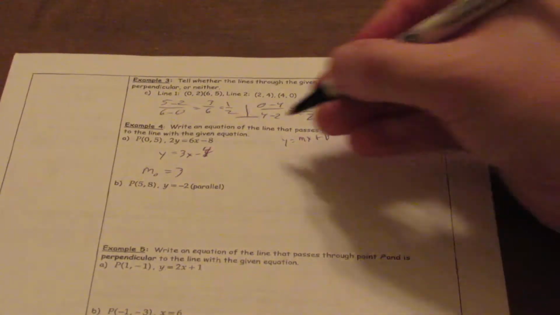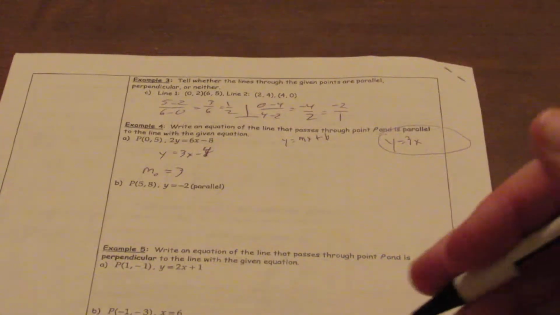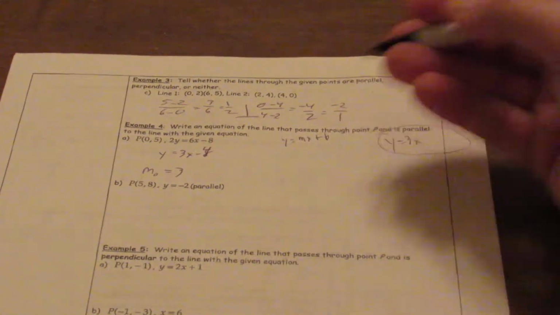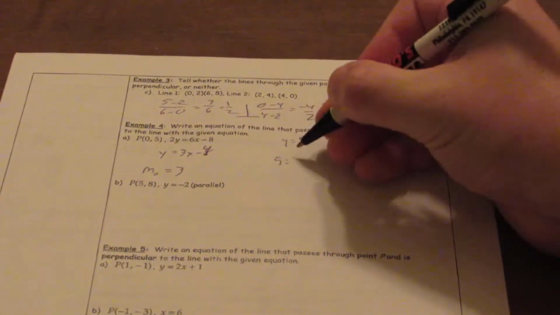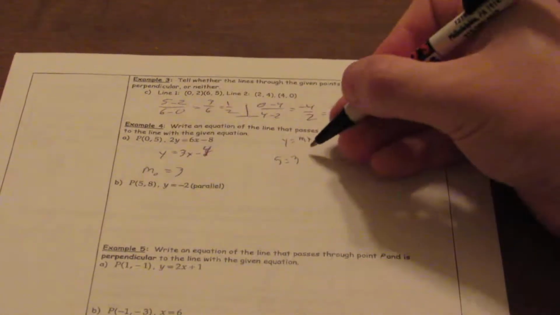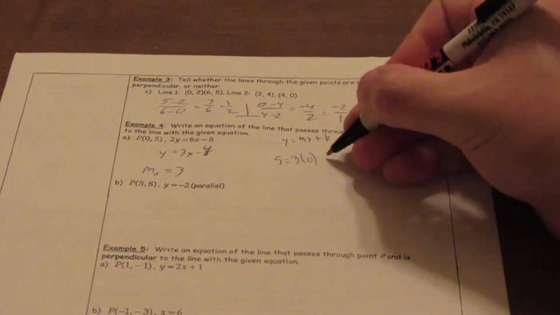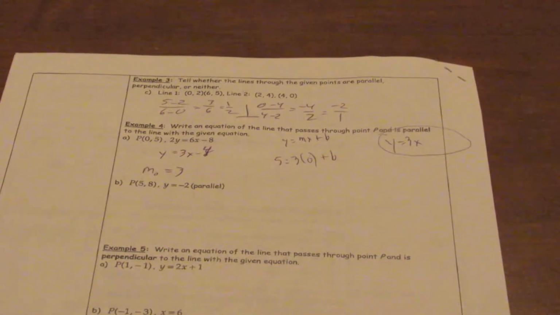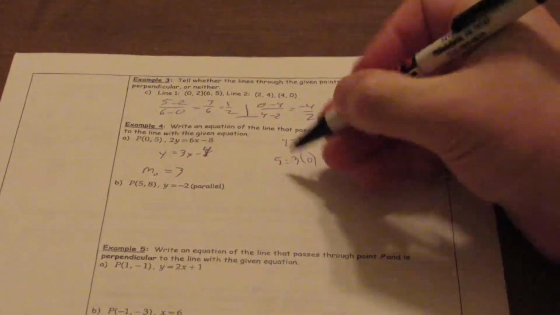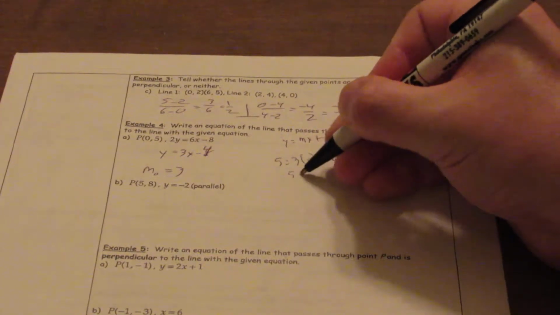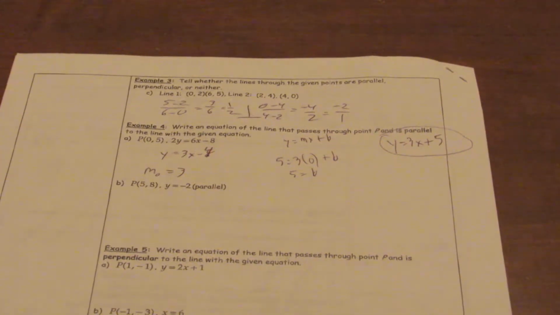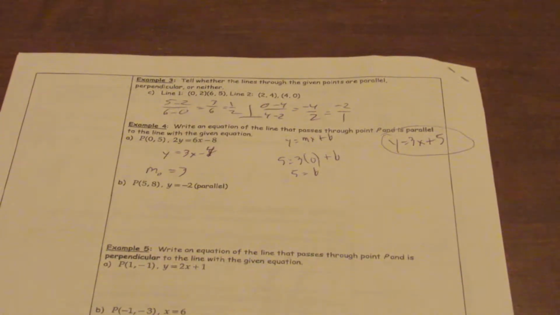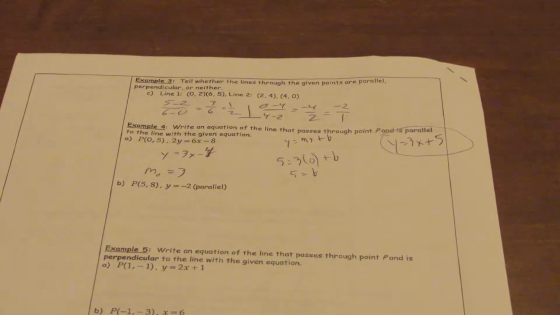Okay. So what I do with that is I plug in. This one's really easy, but in general what I do is I plug in. I have my y is 5, my slope is 3, my x is 0, and I'm looking for my b. And then I solve that for b. In this case, 3 times 0, it's nice and easy. B is 5. So that is my equation of my line. Y equals 3x plus 5. Okay.